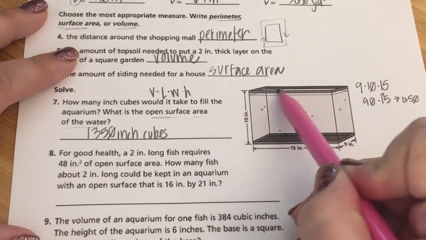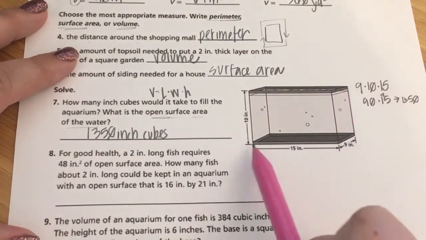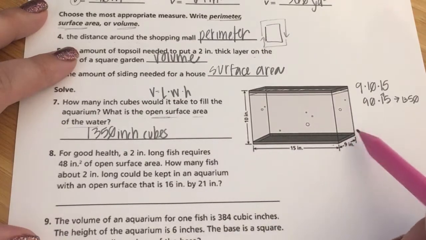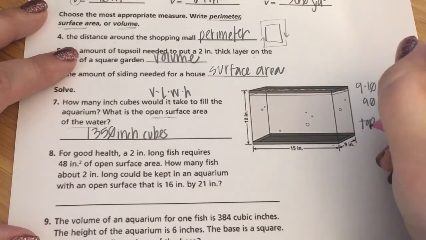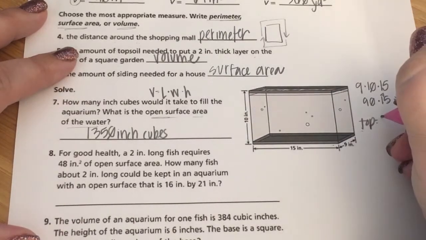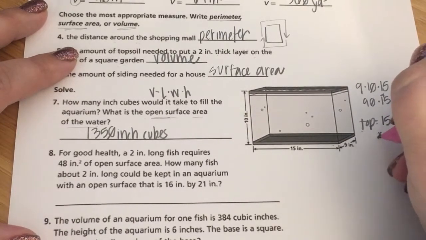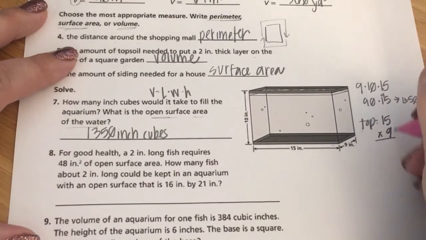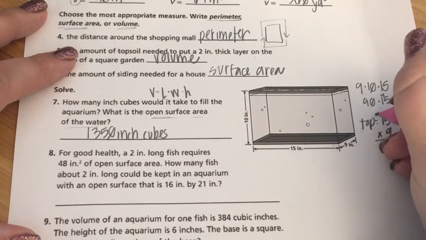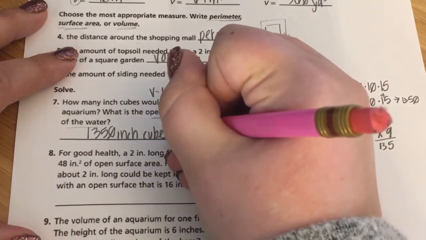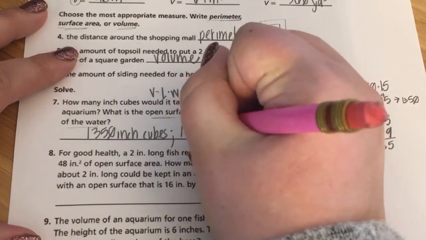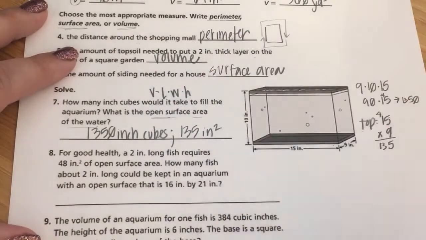Now to find the surface area of the top, I'm going to multiply 15 times 9. I can go ahead and do that for the top because this is a two-part question. So 15 multiplied by 9. 9 times 5 is 45. Carry the 4. 9 times 1 is 9, plus 4 is 13. So the top is 135 inches squared.